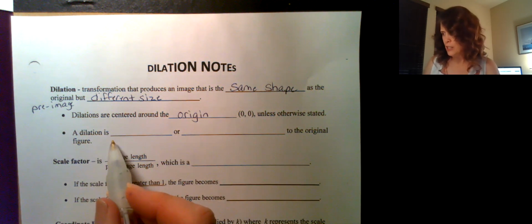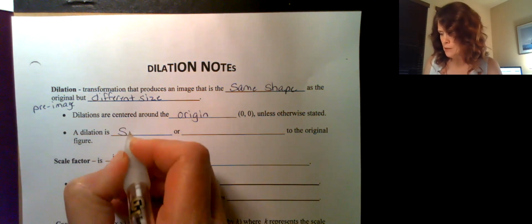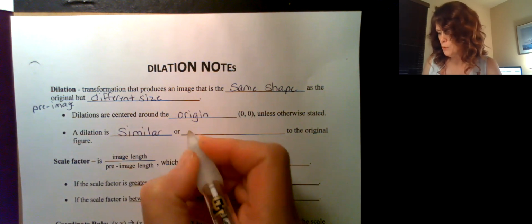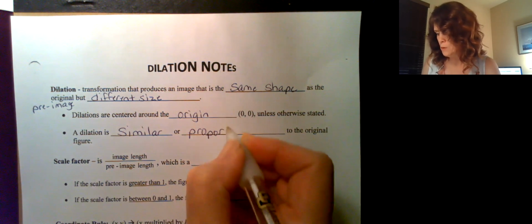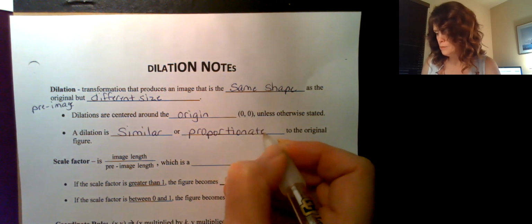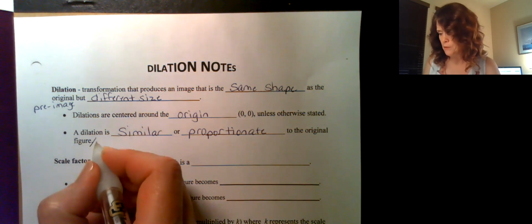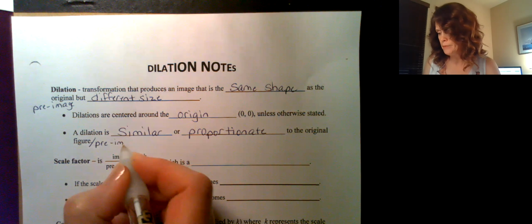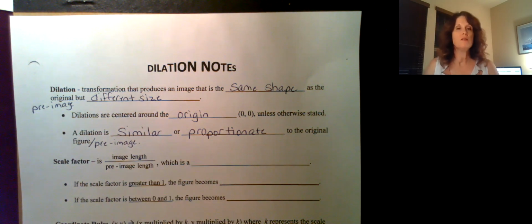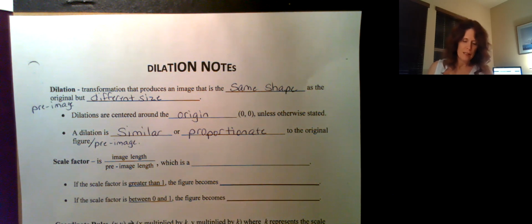Now, a dilation is going to be similar or proportionate to the original figure. Remember, that original figure is called the pre-image. So similar means the same shape, different size. How is it bigger or smaller? It's bigger or smaller by a scale factor, a factor being a number that we multiply things by.